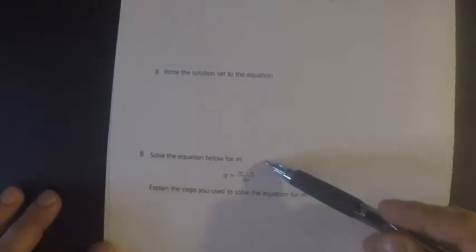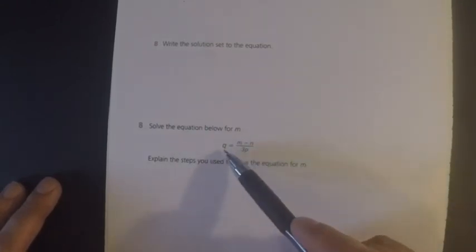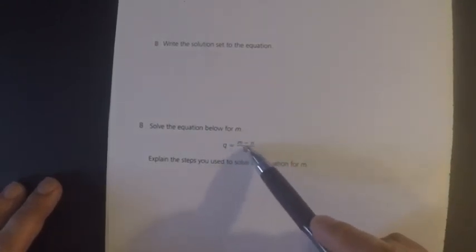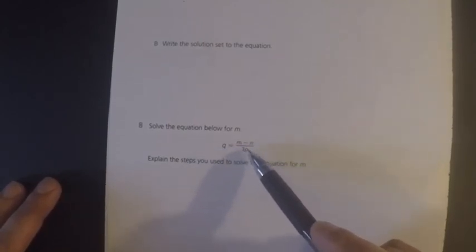And then finally, one of the trickier problems is solving for m. So you have to think, how do I get rid of everything that's over here with this m? The first thing you usually want to look at is this division here. So how can you get rid of that 3p? And then we can isolate m yourself there.